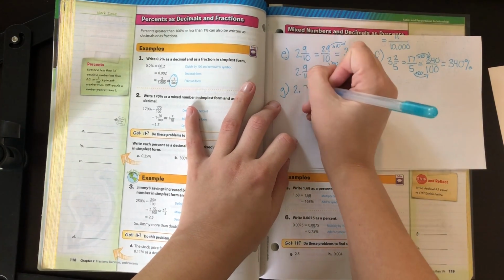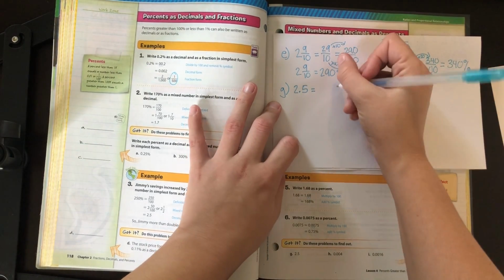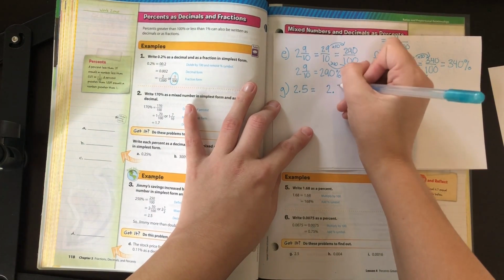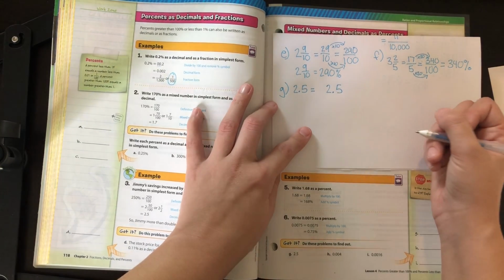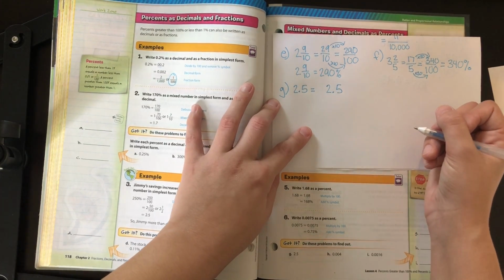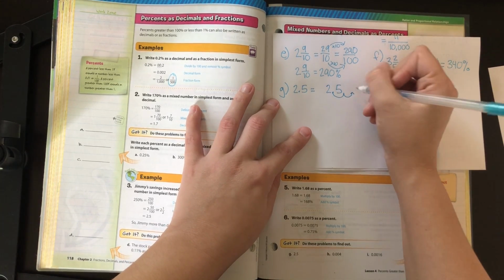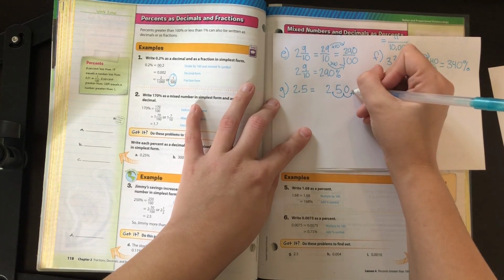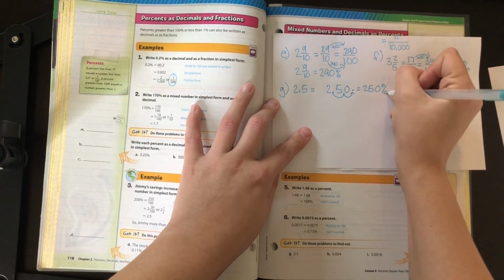So let's look at G. So G is 2.5 equals something percent. So if I have 2.5 and I'm going to multiply this times 100, or I can go 2 decimal places over, and that gives me 250%.